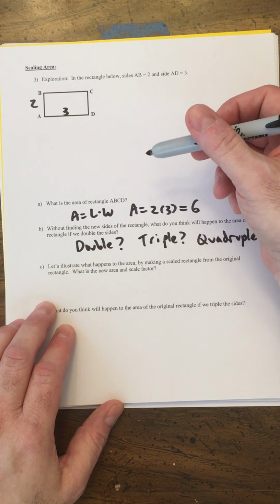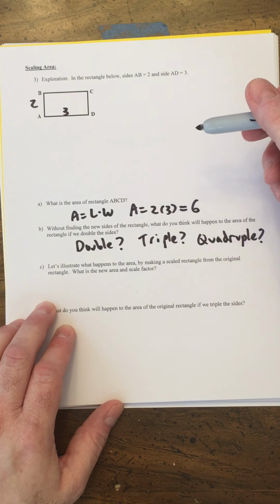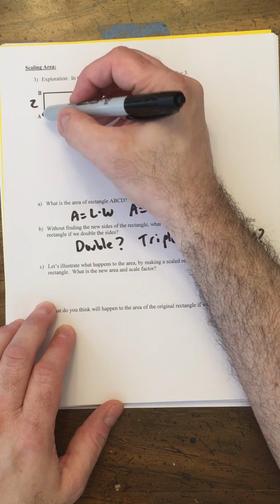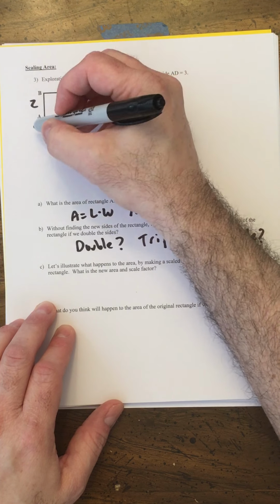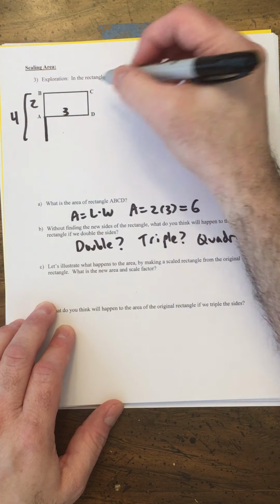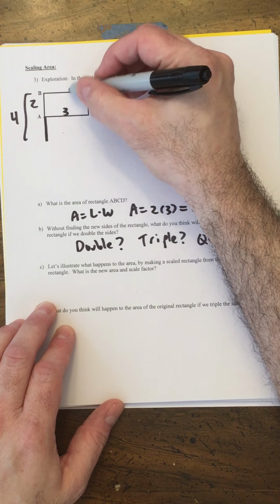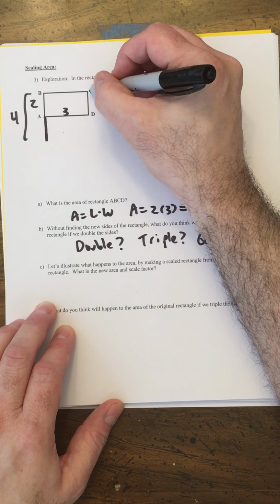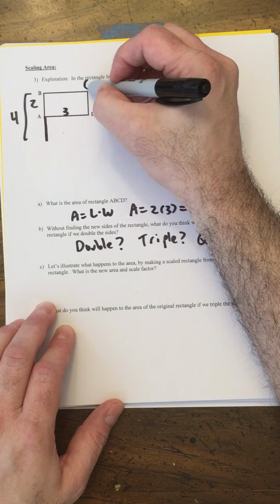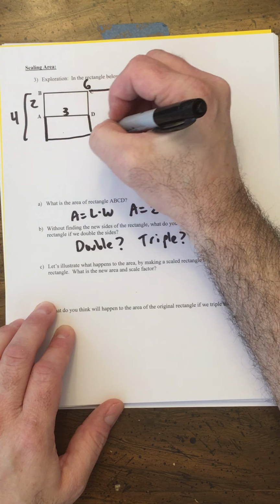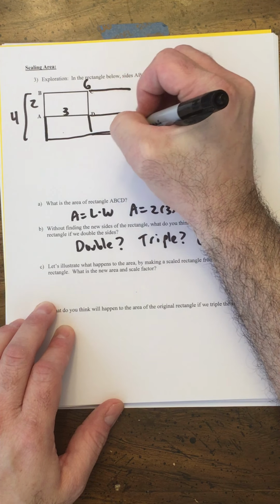If we double the sides, this side here is going to become 4. And this side here, remember opposite sides of a rectangle are equal, that's 3. This side is going to become 6. What's happening here?